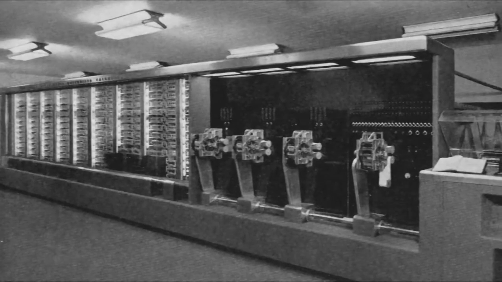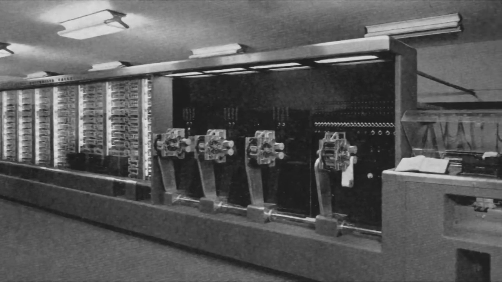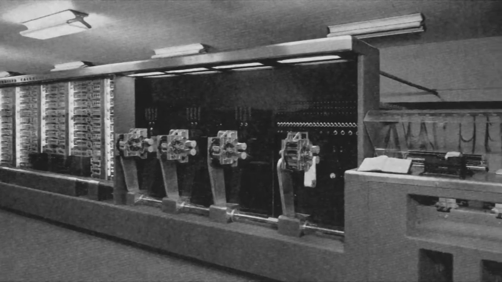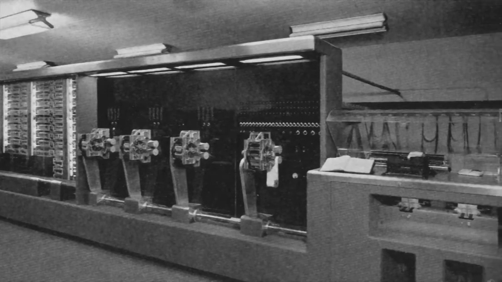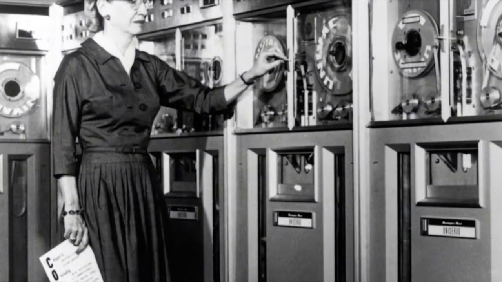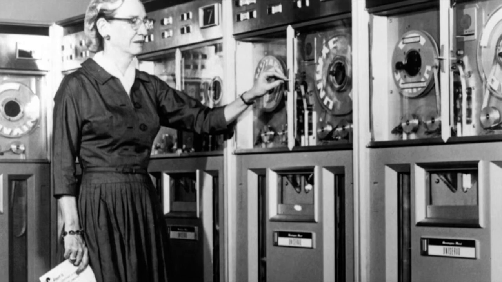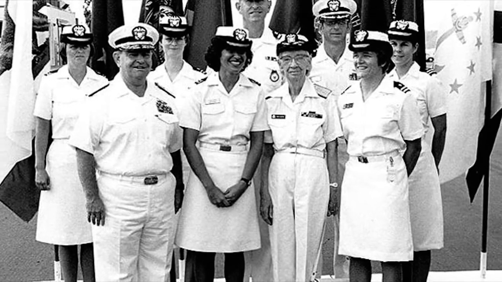The second major relay calculator development was the MARC series developed by the U.S. Navy, Harvard University, and IBM. Grace Hopper, affectionately known as Amazing Grace, led the Mark I and Mark II development team in the 1940s. She blazed trails and made extraordinary contributions in the development of computers and led the U.S. Navy into the computer age.